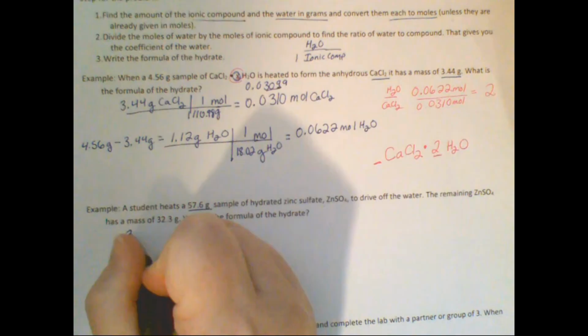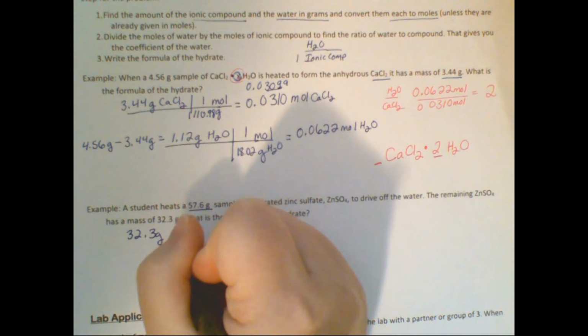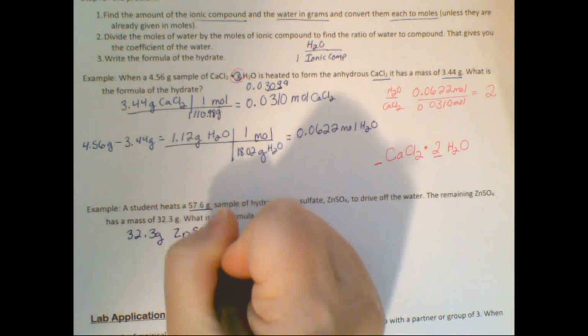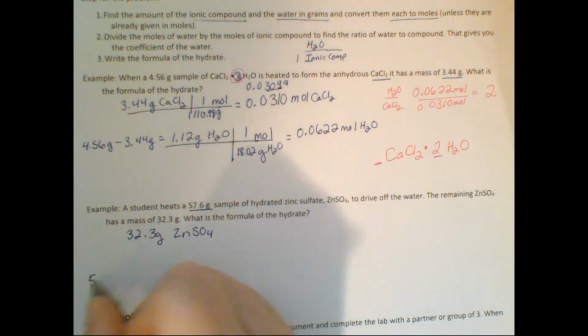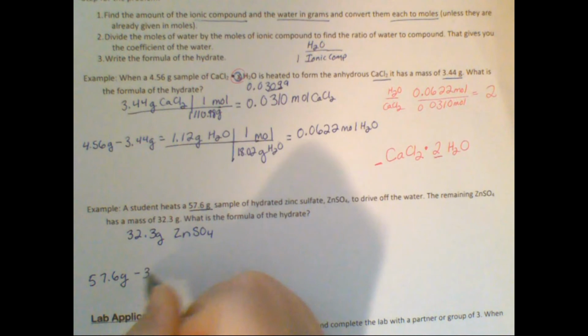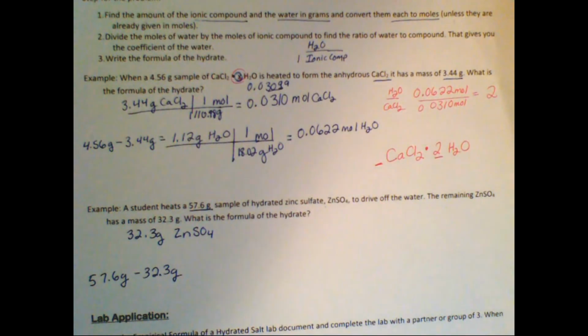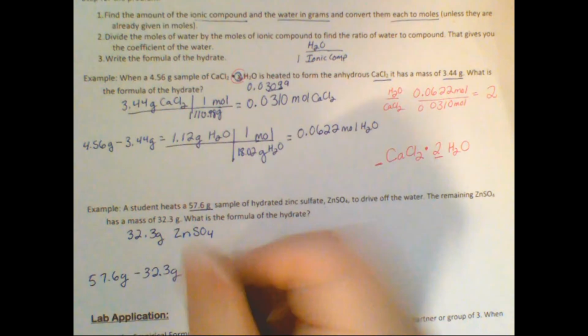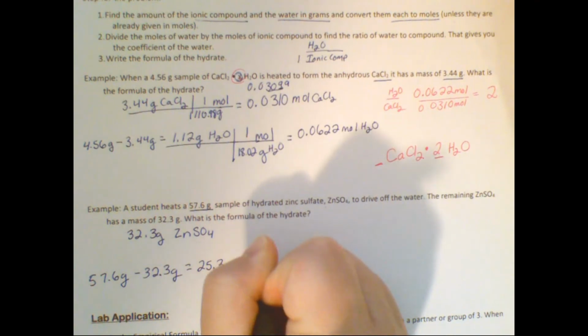So we've got the mass of each of the chemicals, our ionic compound and our water. We want to change each of those from grams to moles. So we need the molar mass of each. All right, our molar mass of zinc sulfate is 161.47 grams per mole.